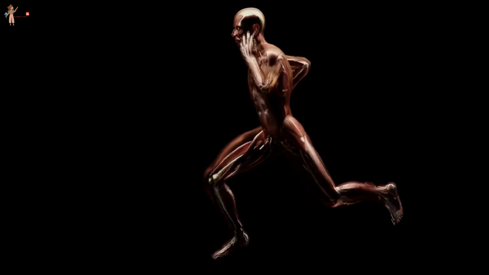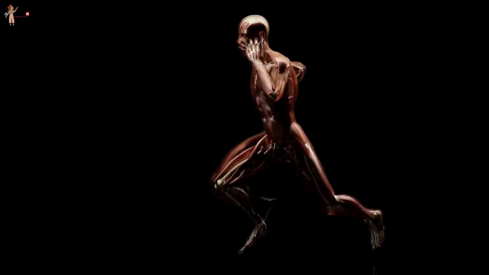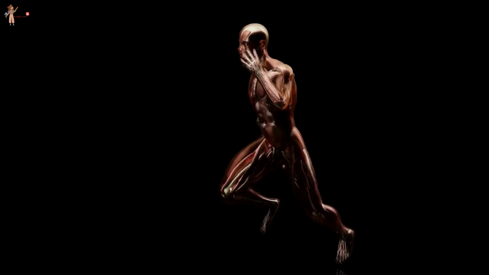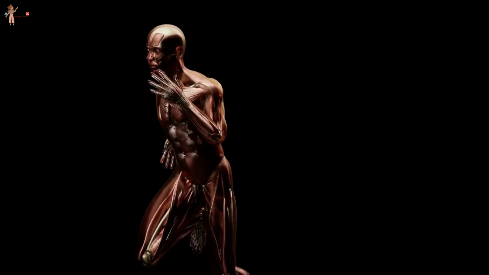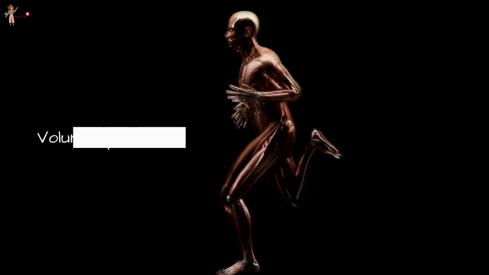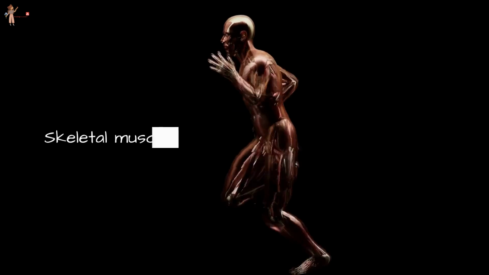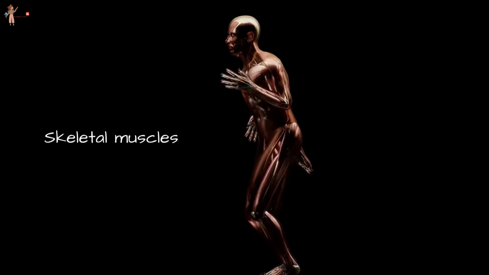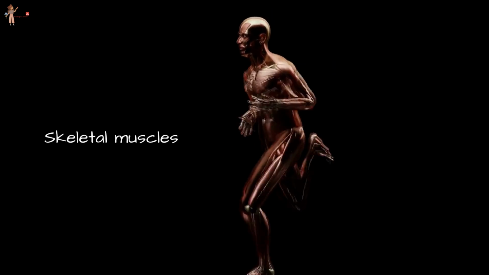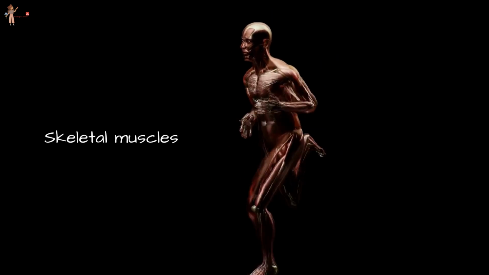We can move some muscles by conscious will. Muscles present in our limbs move when we want them to and stop when we so decide. Such muscles are called voluntary muscles. These muscles are also called skeletal muscles as they are mostly attached to bones and help in body movement.